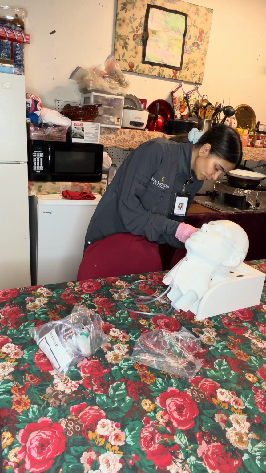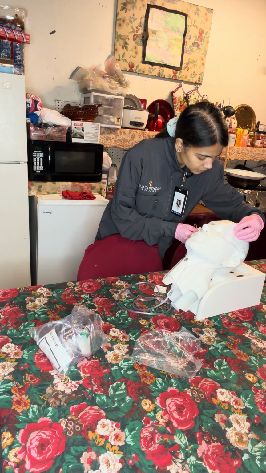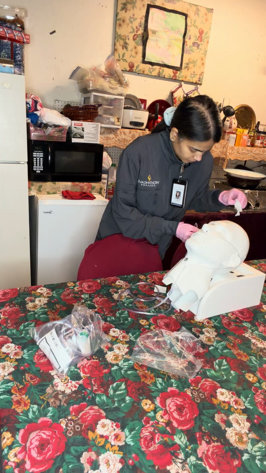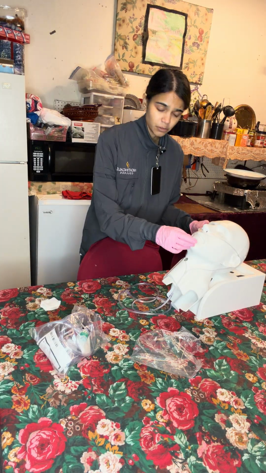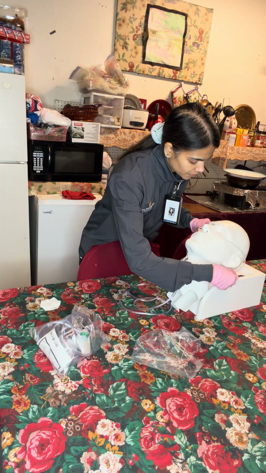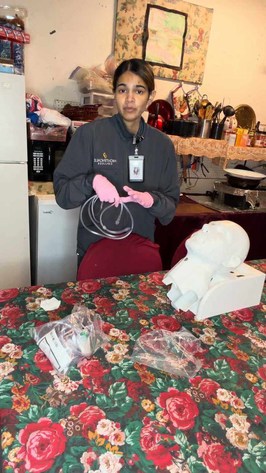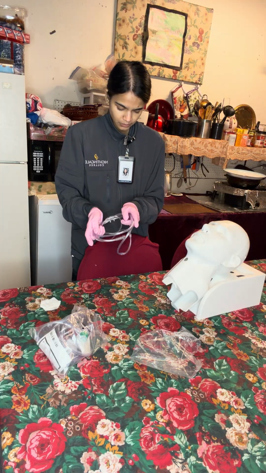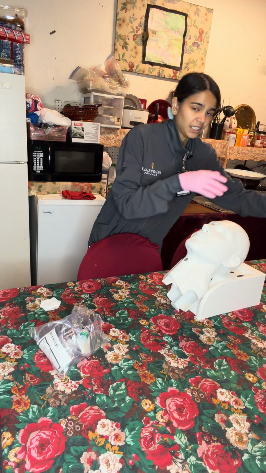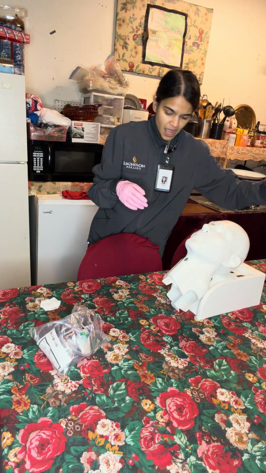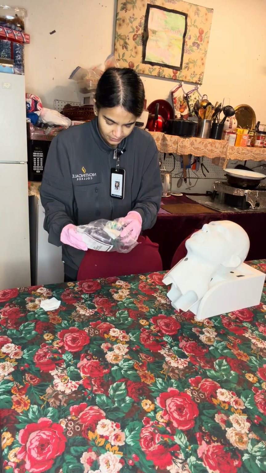I will begin to do so by taking out the gauze, and gently removing the nasal cannula from the patient. The nasal cannula will be disposed of in the appropriate bin. And we will begin by taking out the simple oxygen mask.